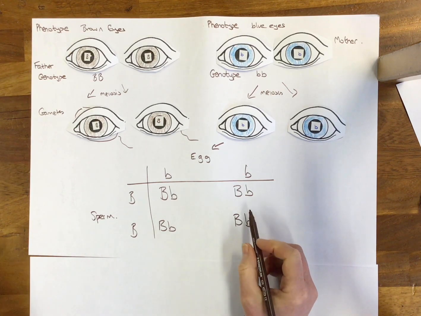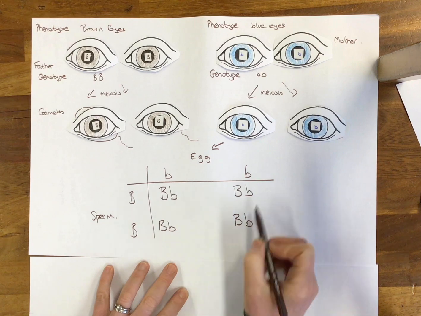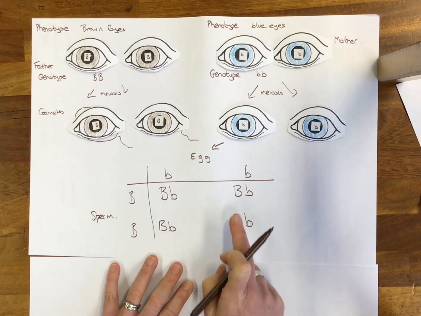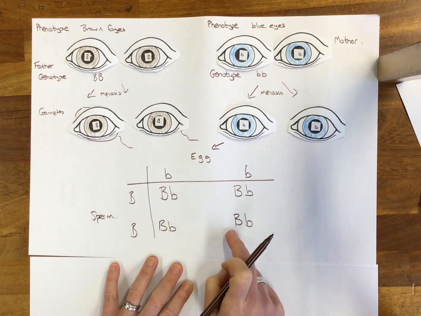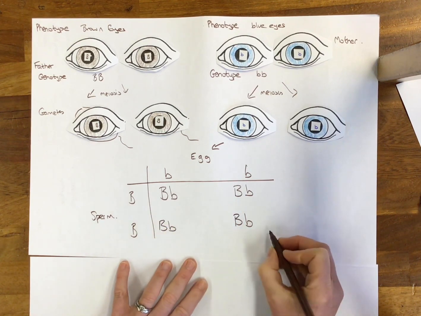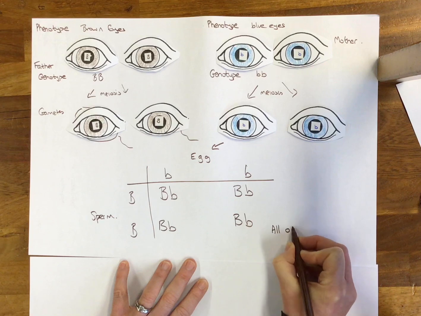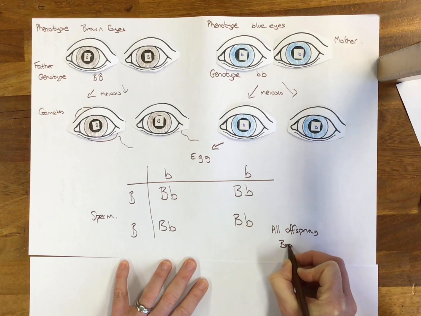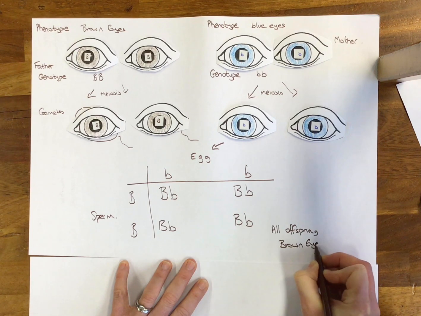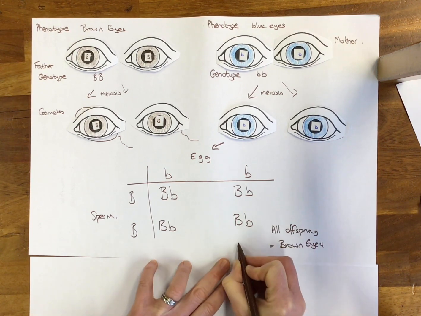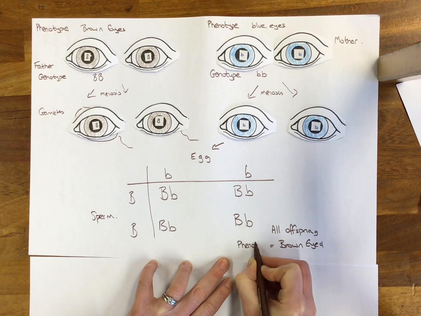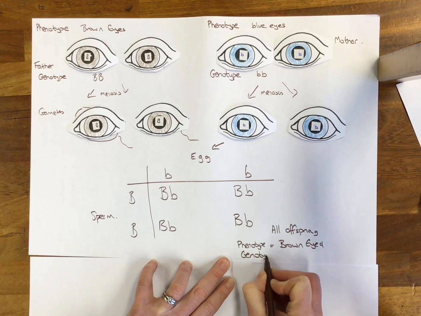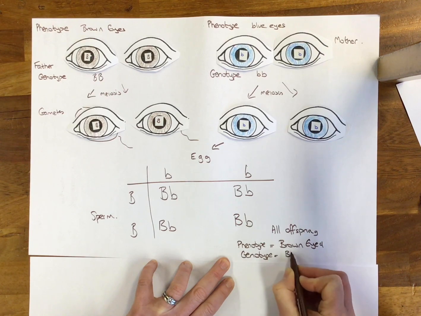So when we look at the 4 possible offspring, because each of them has a capital letter, the dominant allele, present, then all the offspring will have brown eyes. So their phenotype is brown-eyed, and their genotype, the genetic makeup, is big B, small b.